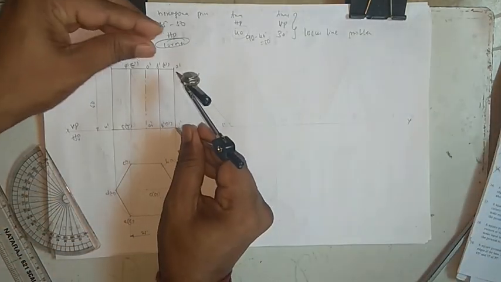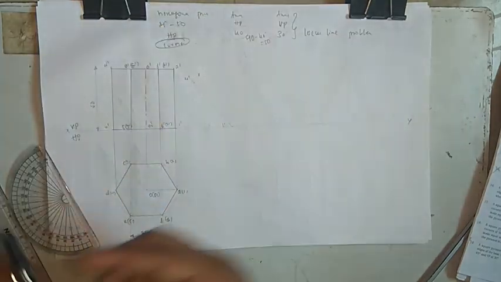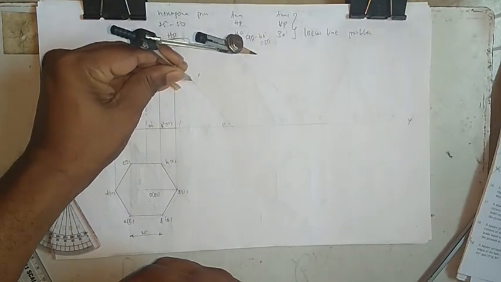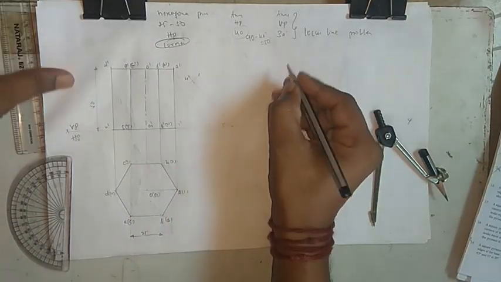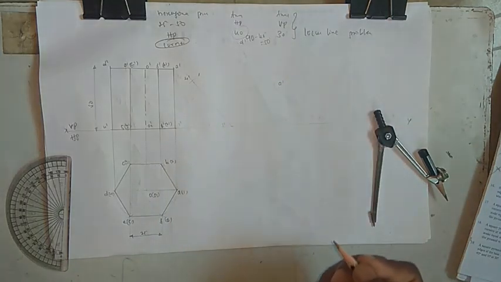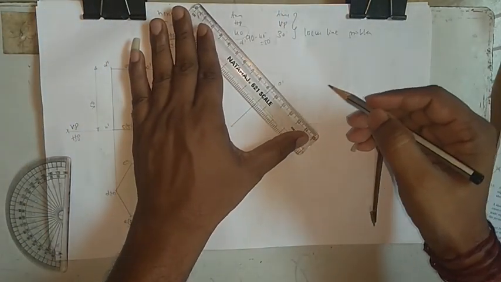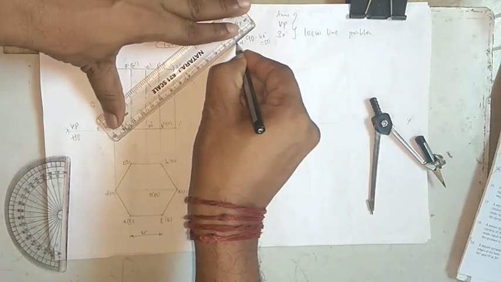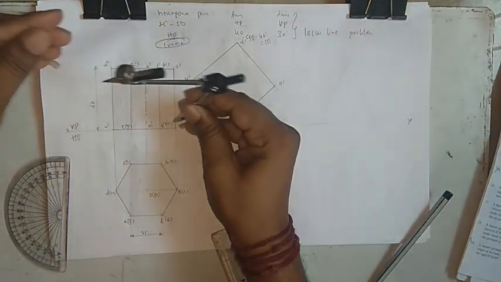Now take each point from the line and go on cutting the arcs. From here one arc, from here one more arc, then take the diagonal length here and here. Once this is done, you can say this is A dash and this is D dash. Now join. Now just take a reference from each point.